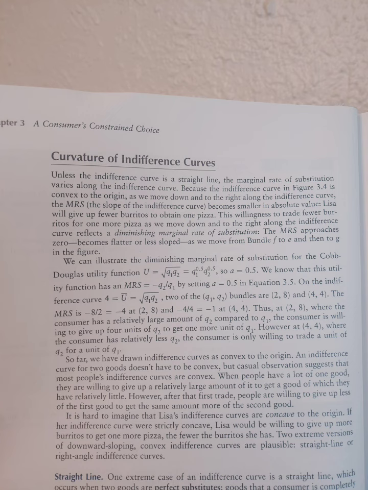Lisa will give up fewer burritos to obtain one pizza. This willingness to trade fewer burritos for one more pizza as we move down and to the right along the indifference curve reflects a diminishing marginal rate of substitution. The marginal rate of substitution approaches zero, becomes flatter or less sloped, as we move from bundle F to E and then to G in the figure.